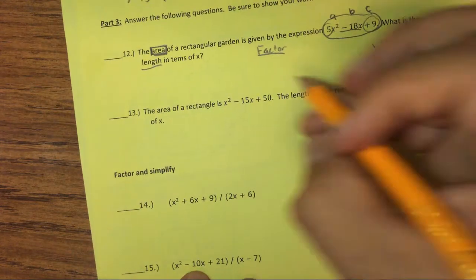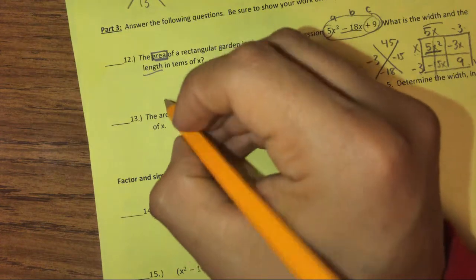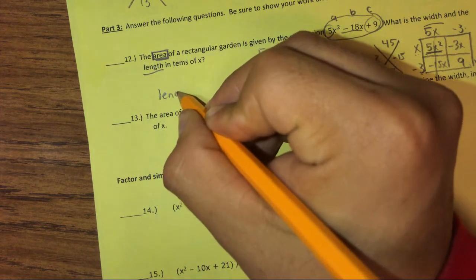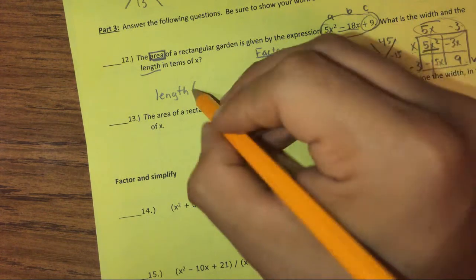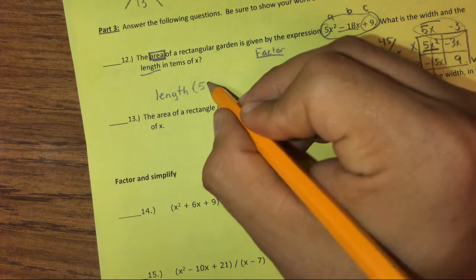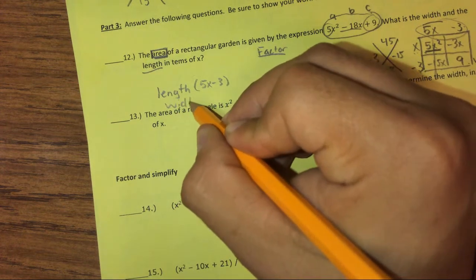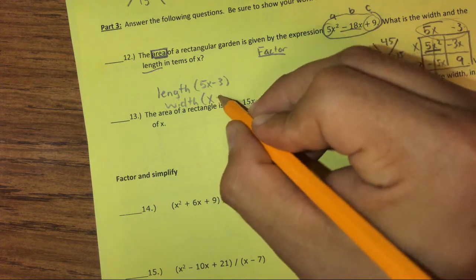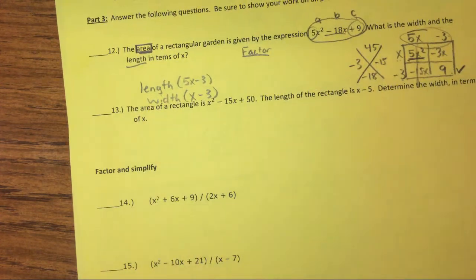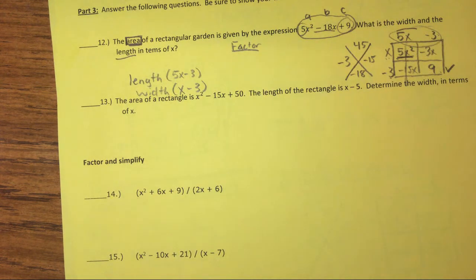So my factors, length and width, it doesn't matter which ones you put where, but you would just say length, just assign one, it doesn't matter which one. The reason that it doesn't matter is because, remember that length and width all depend on the way that the rectangle is facing, which we don't know which way it's facing, but we do know that one of these has to be length, one of these has to be width, your factors.